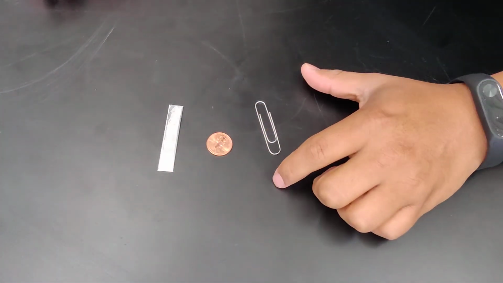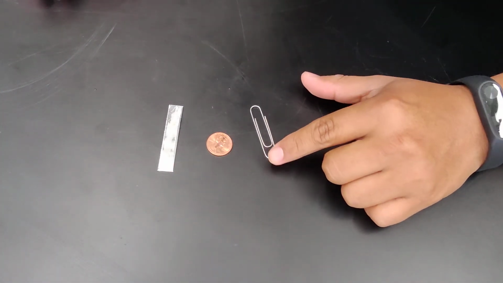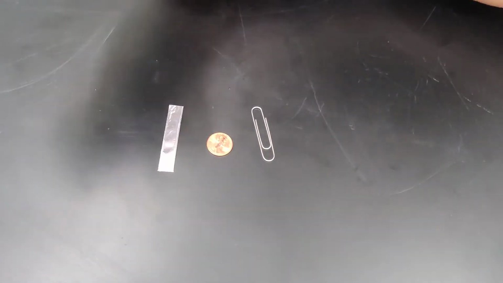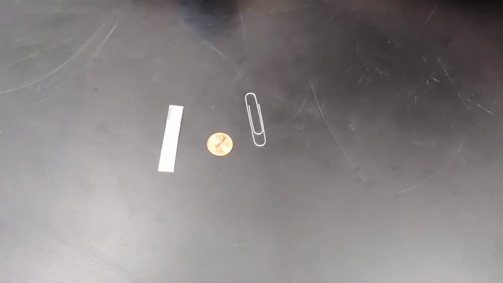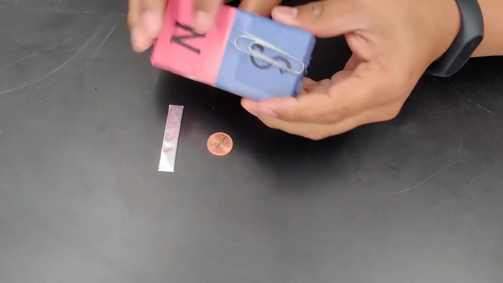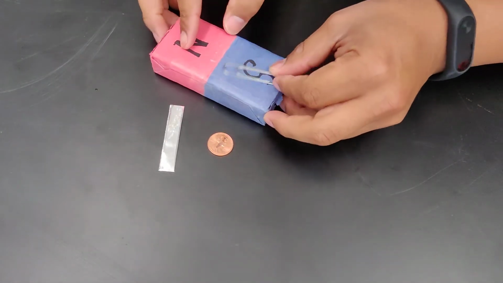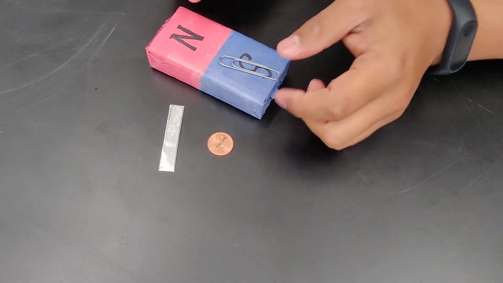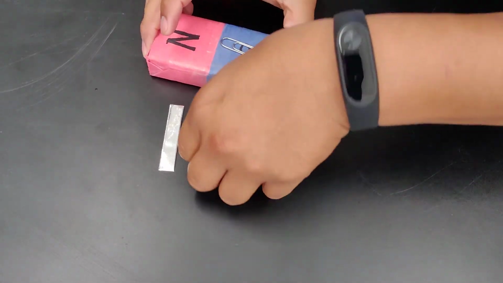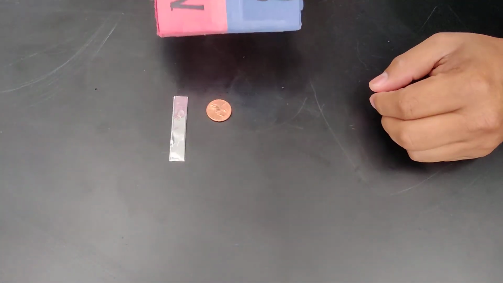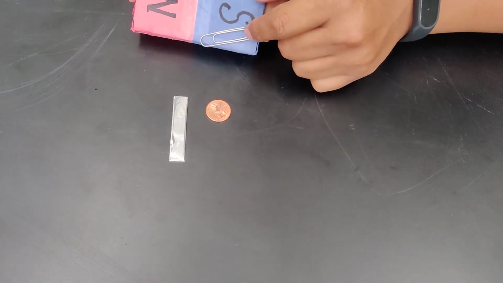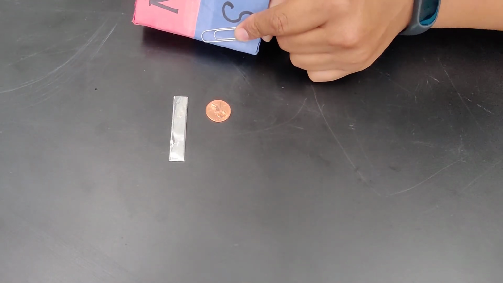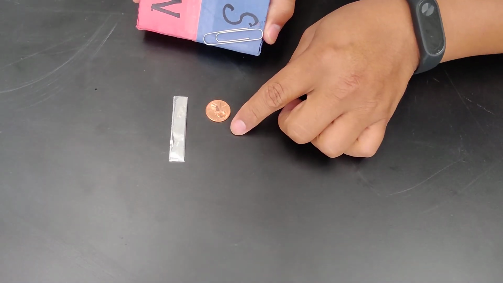All of these three items allow the energy to flow through, so they are conductors. But are they also magnetic? Okay, what do you guys think? Oh, we're starting to see something. Okay, so if I place it here, the paperclip immediately came to the magnet. The other items, not so well. Okay, so what we can see is that some of the items are magnetic, but they're not all.